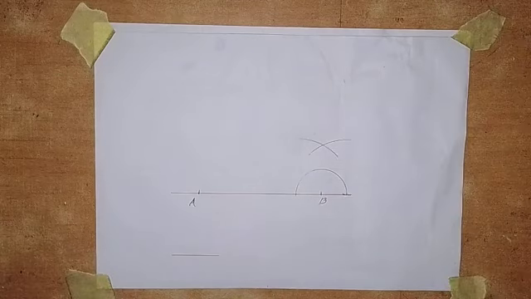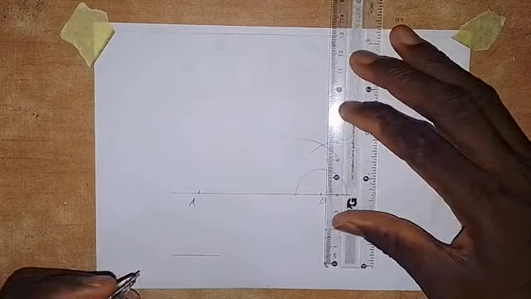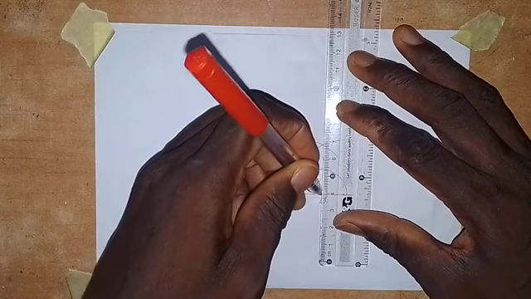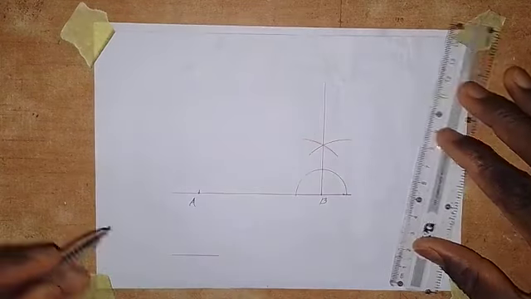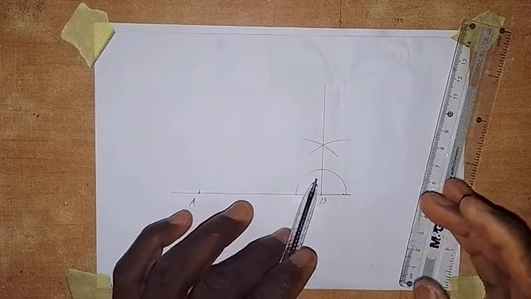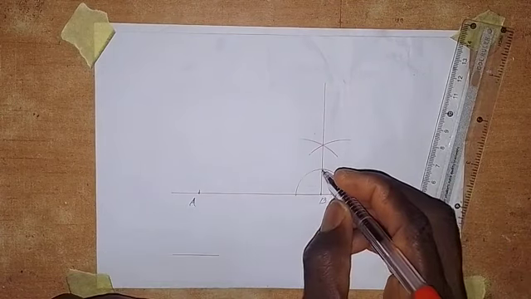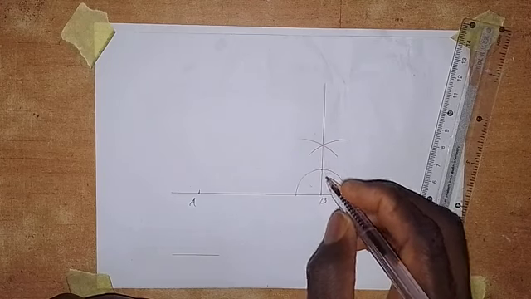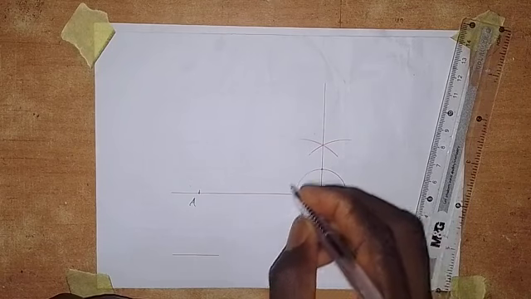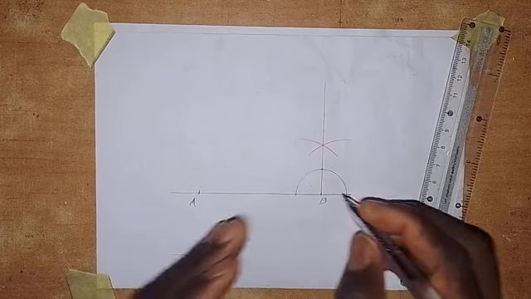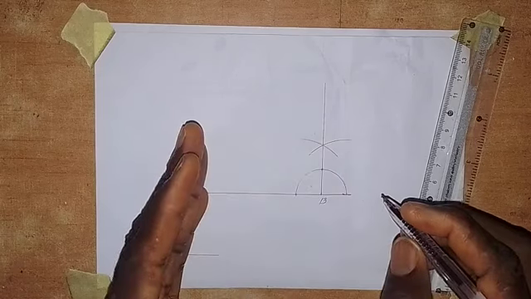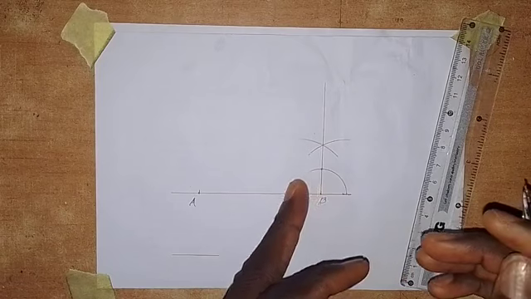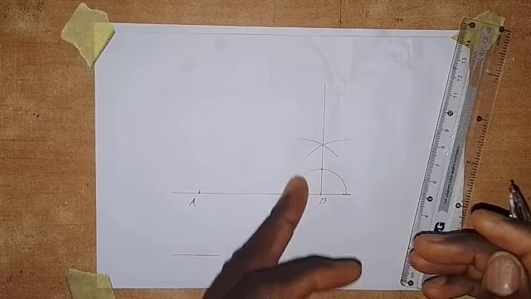Where the two arcs intersect, draw a line through the point of intersection of the arcs like this. Now here we have the angle from this point on the line where the arc intersects the line, and this angle is 90 degrees. The angle should be inside the triangle, so we are not making use of this one. This is outside the triangle. So we are making use of this one, this angle of 90 degrees.